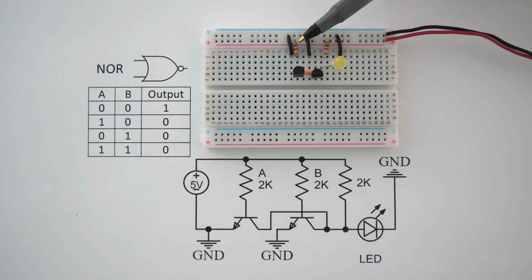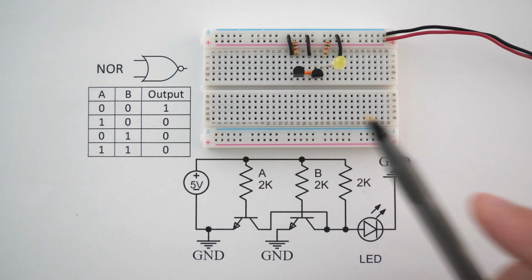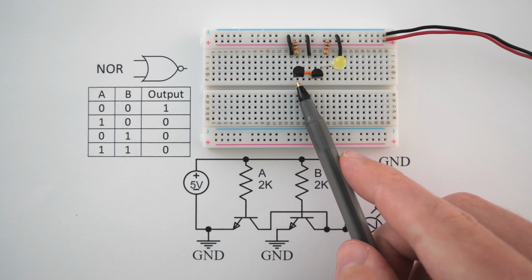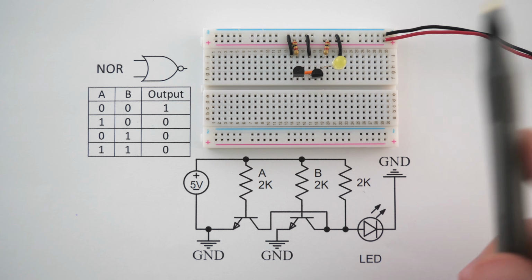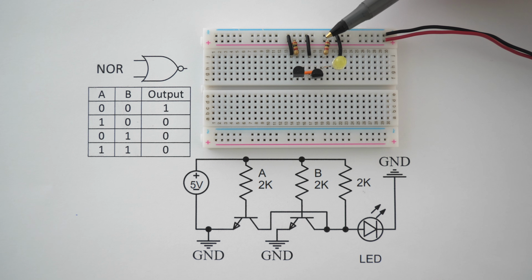So right now, with input A being on, current is flowing from the base to the emitter, which is allowing current to flow from this positive 5 volts across the orange jumper, across that transistor, and into this ground, rather than going from this positive 5 volts across the LED and then into this ground.